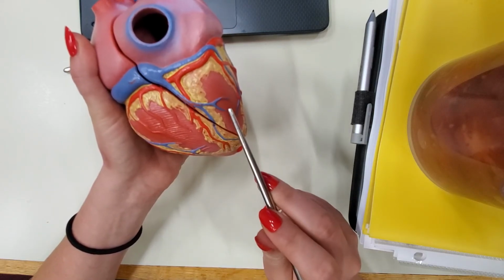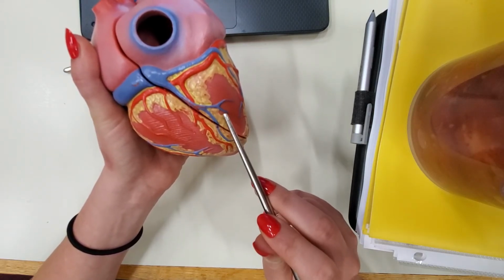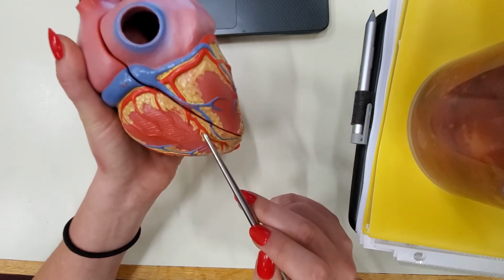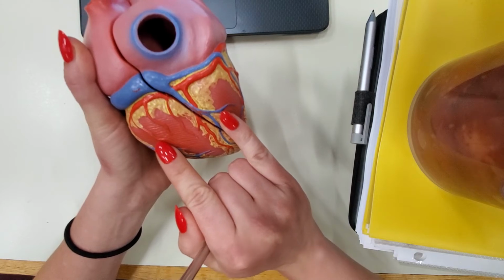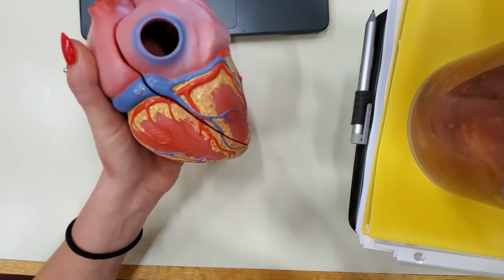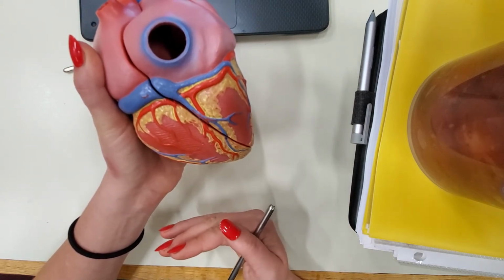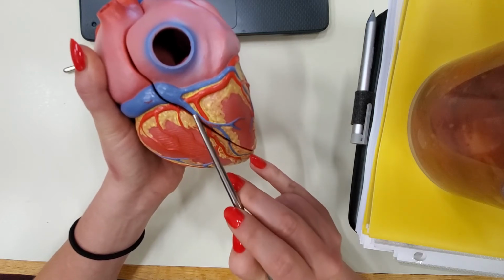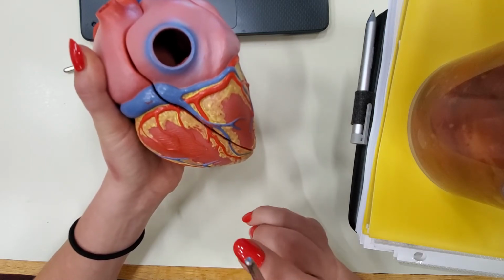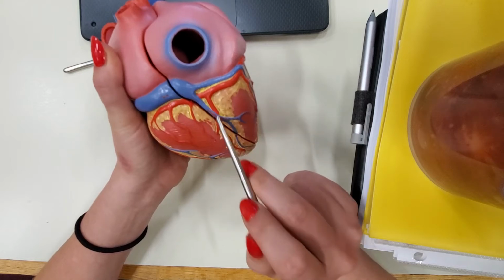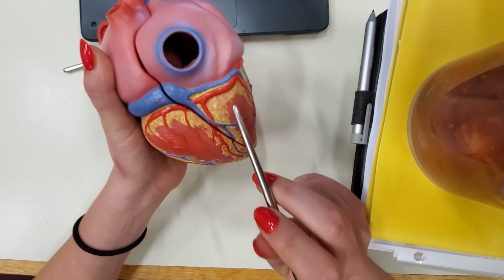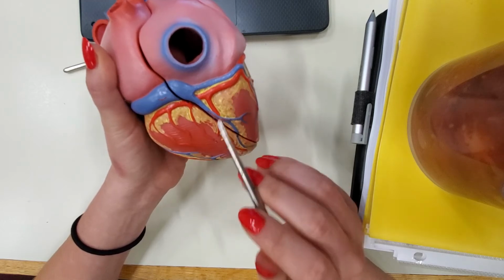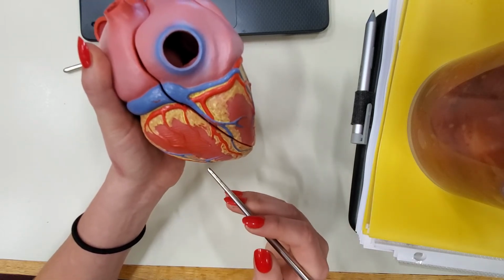What are these 2 structures? These are our ventricles. So if I have a blood vessel between our 2 ventricles, I'm probably going to call it my interventricular artery. But we want to be a little more specific, so we're going to call it our posterior interventricular artery. Since this posterior interventricular artery is coming off of the right coronary, we're going to call this a right-dominated heart. This is the most common presentation.